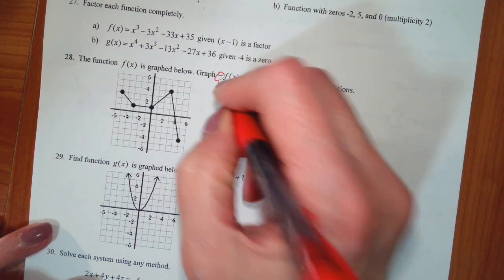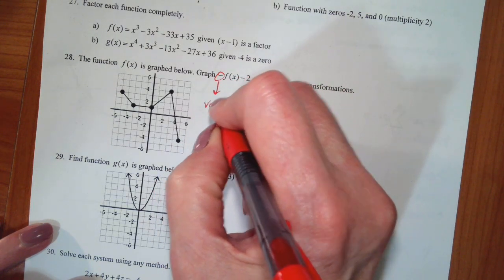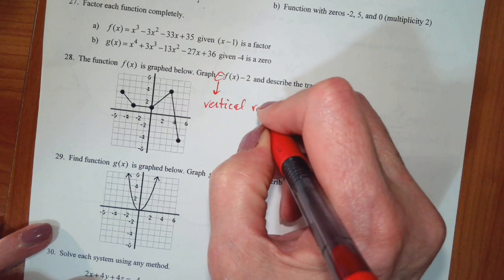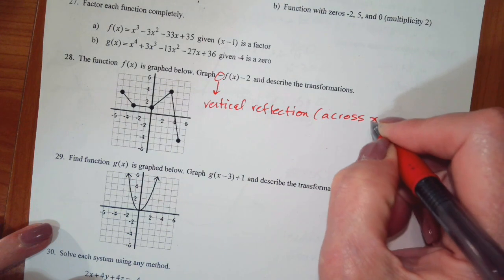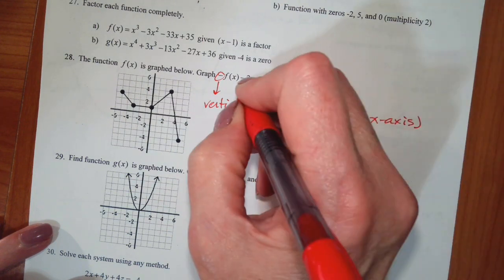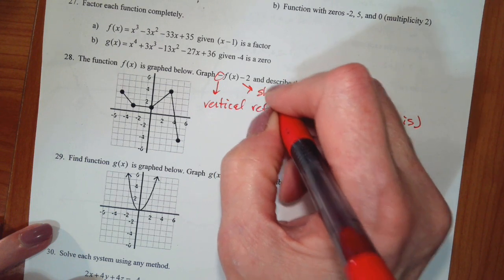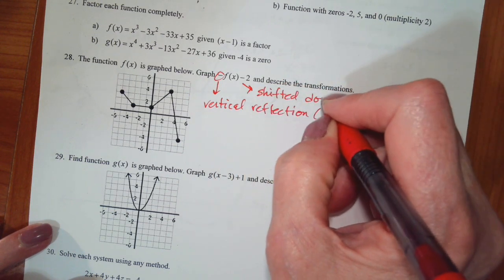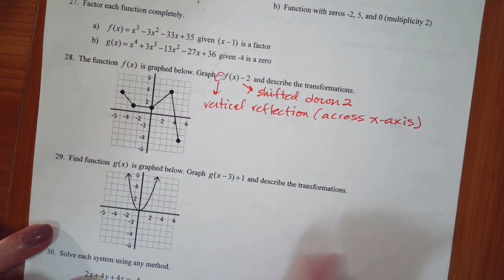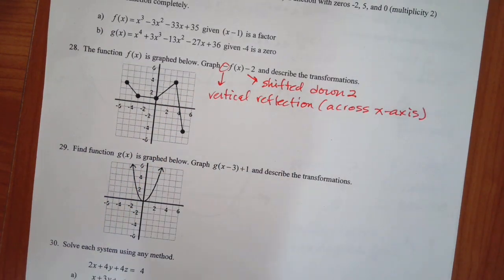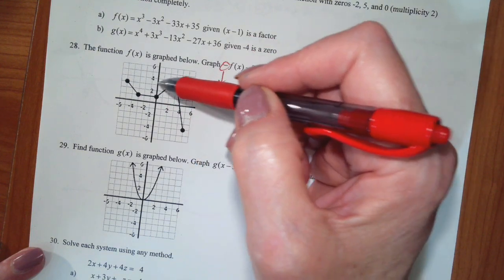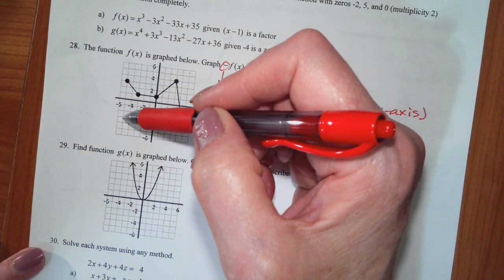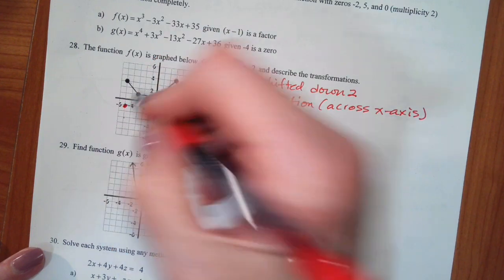Okay, this here tells me it is a vertical reflection. And this is going to be across the x-axis. And this tells me it is shifted down 2. Okay. This I want to do first because it's closer to the x, just your order of operations thing. So I'm just going to take each point and do that. So the positive 3 y coordinate becomes negative 3, and then I move it up 2. So it goes to right here.